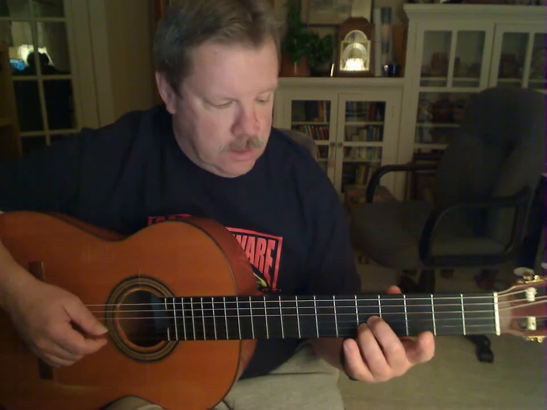Hi, we're going to continue today with looking at intervals and a concept called inversions. Inversions apply to other things such as triads, but today we're just going to look at them from the standpoint of intervals. So what is an inversion? Well, an inversion is when you play two notes to an interval.